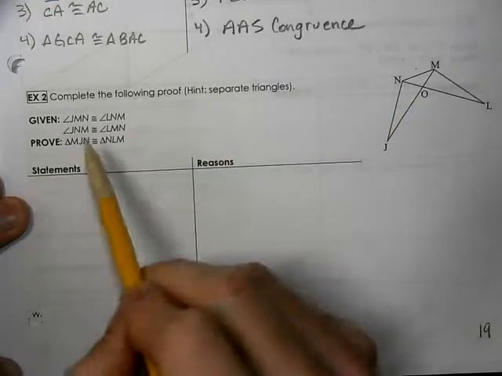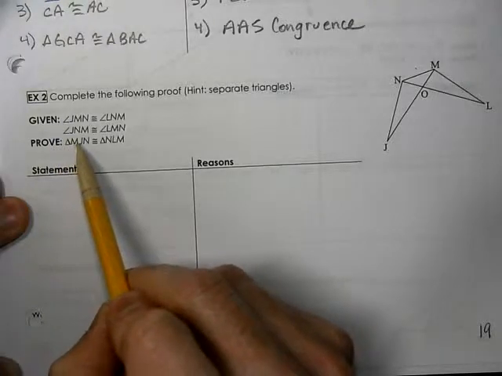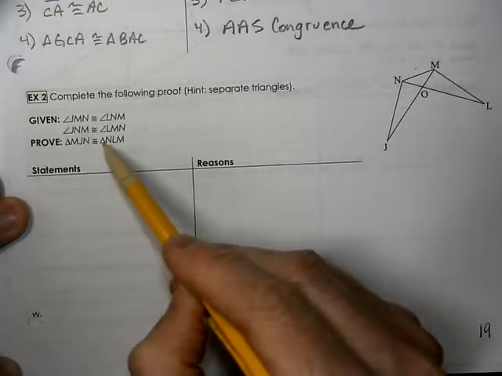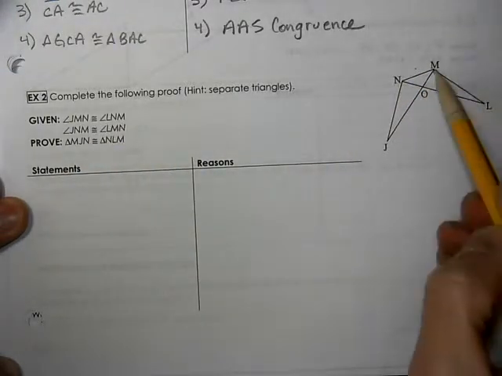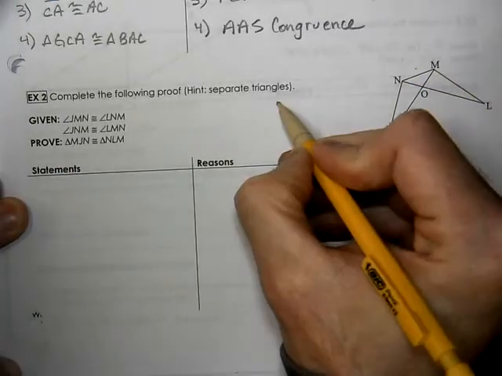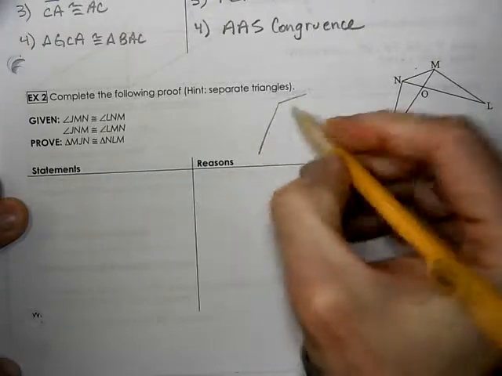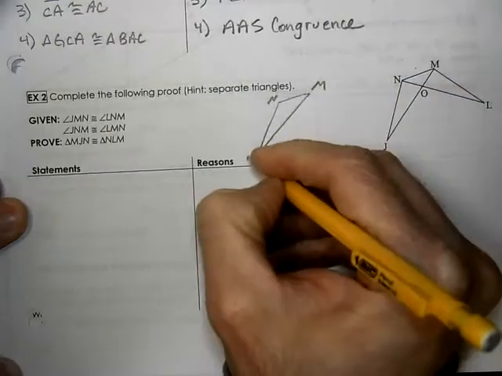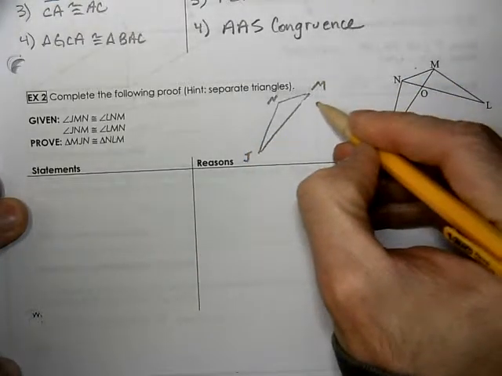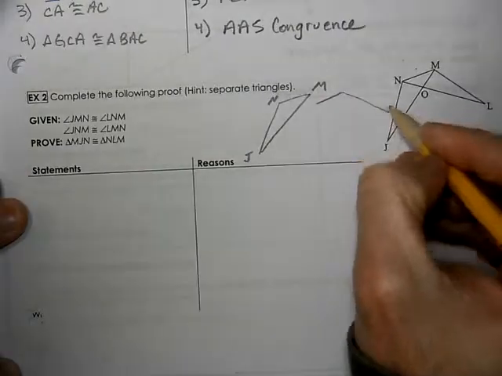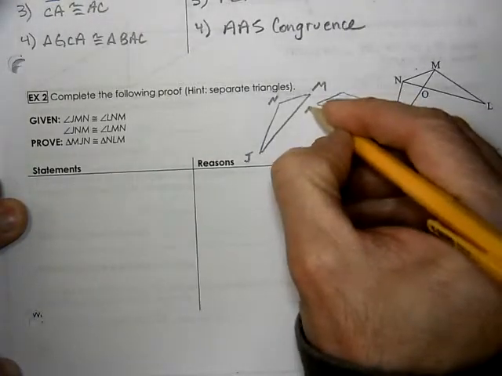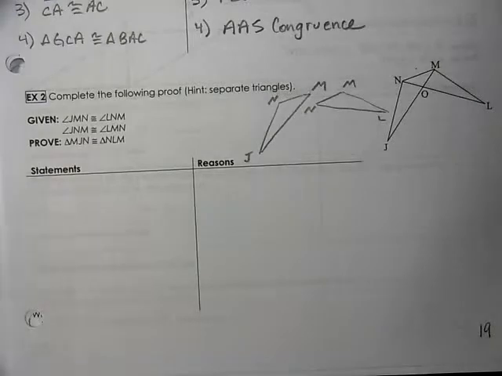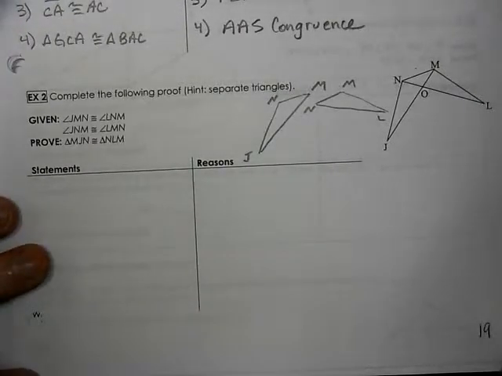In this, we're noticing that what we're trying to prove is triangle MJN, this big triangle, with NLM. Another big triangle. They're overlapping with each other. So I would suggest to try to redraw those triangles. Okay, so those are your two separate triangles.